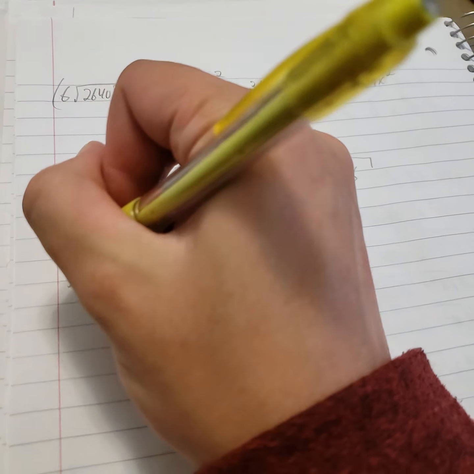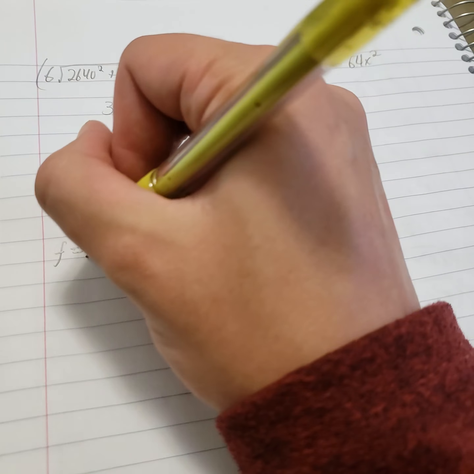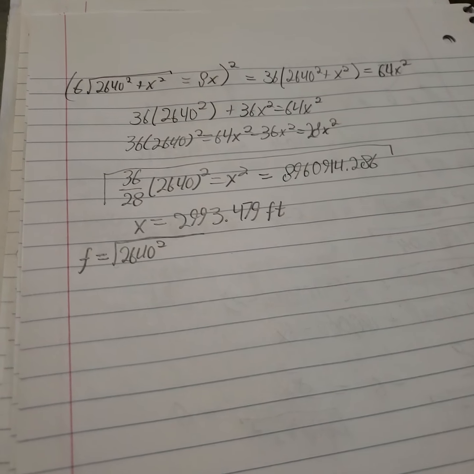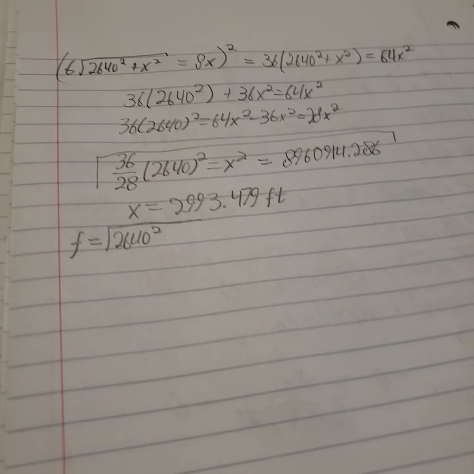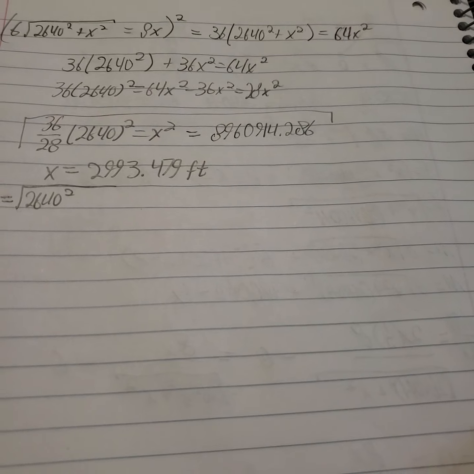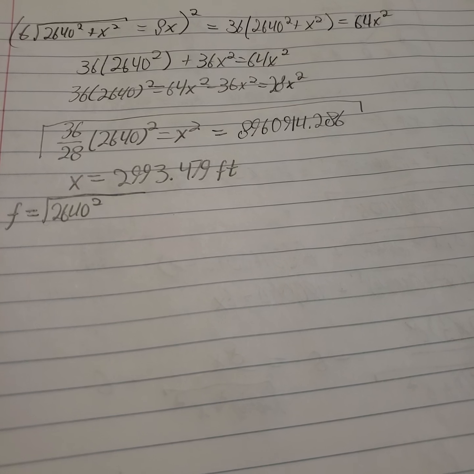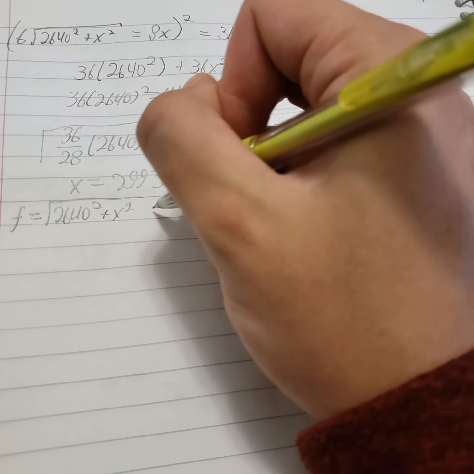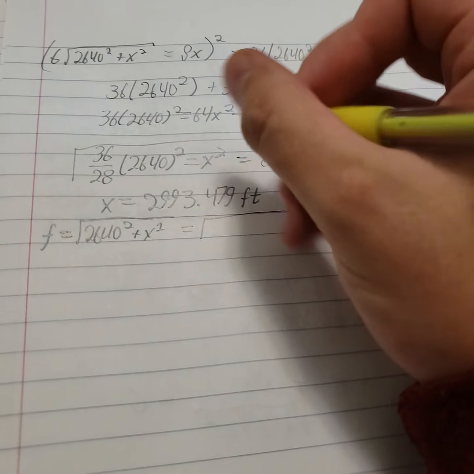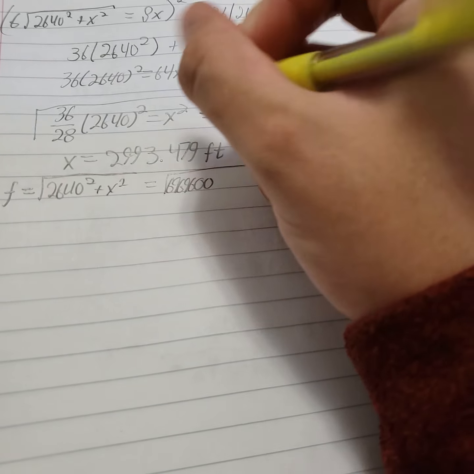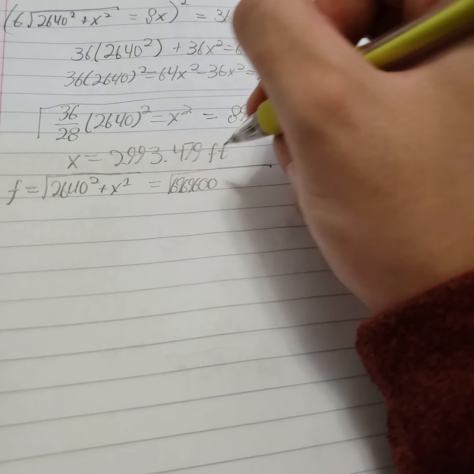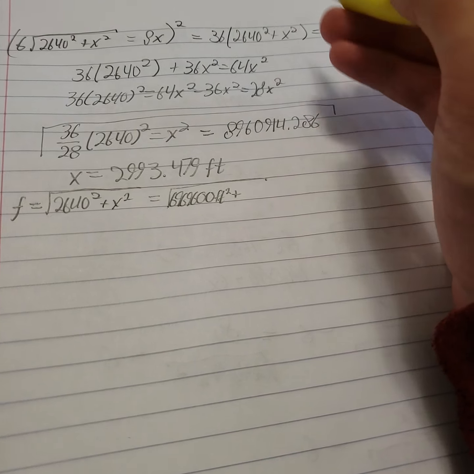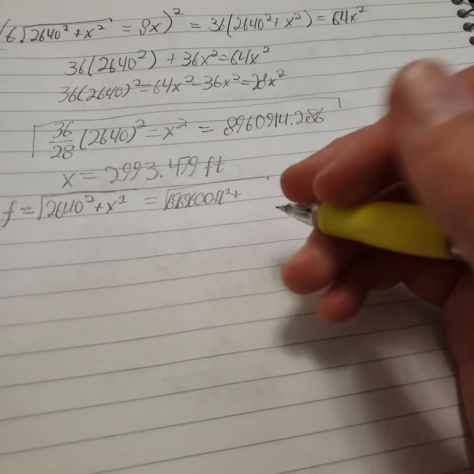So we know that F, for the underwater, is equal to the square root of 2640 squared plus x squared, which is equal to the square root of 6,969,600 feet squared plus 2,993.479 squared.